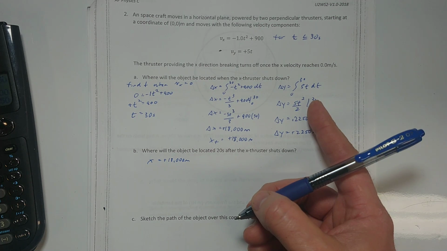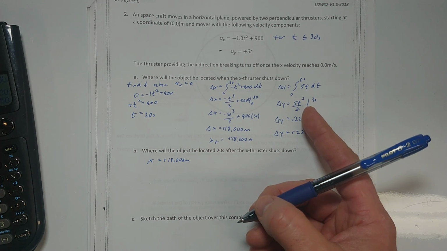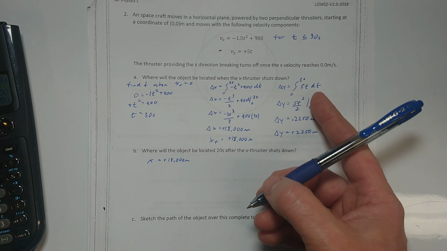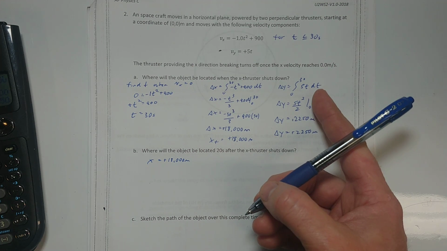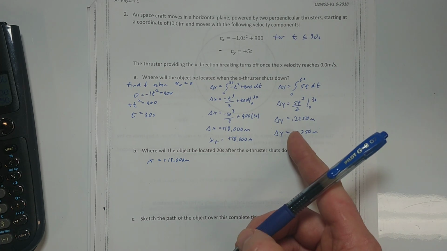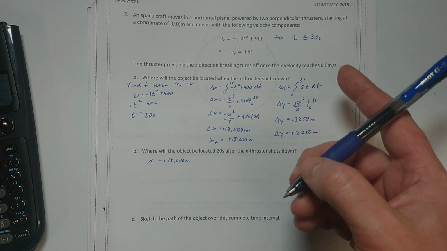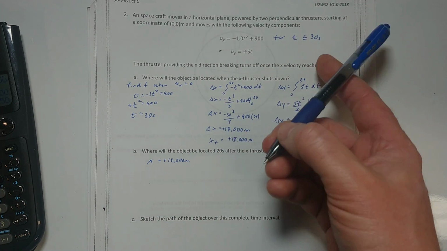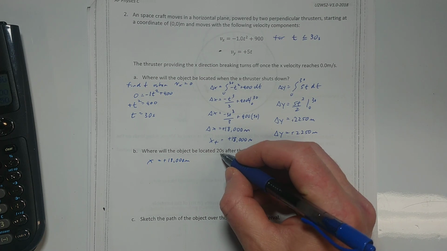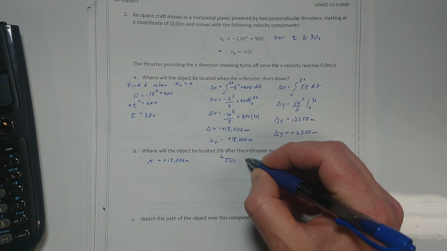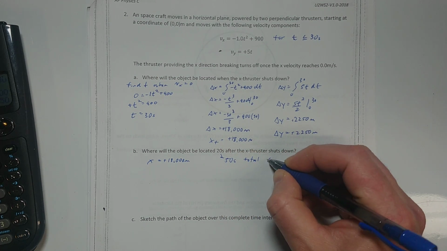But we can't go from 0 to 20. We've got to go from 30 to 50 and then add it to this, or we go from 0 to 50, because this would be 50 seconds total from start.